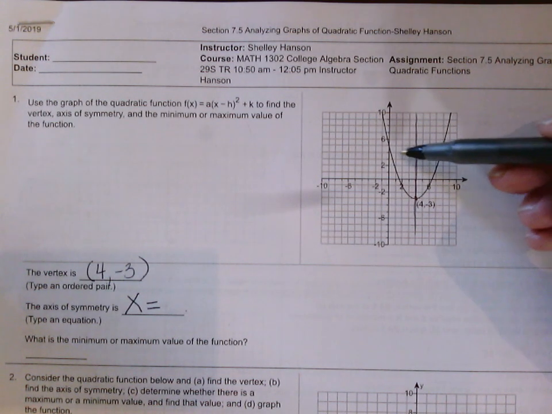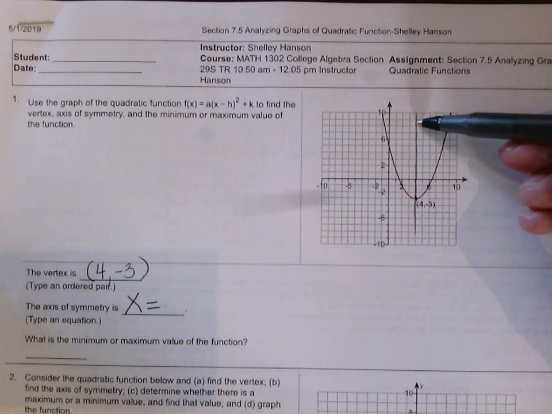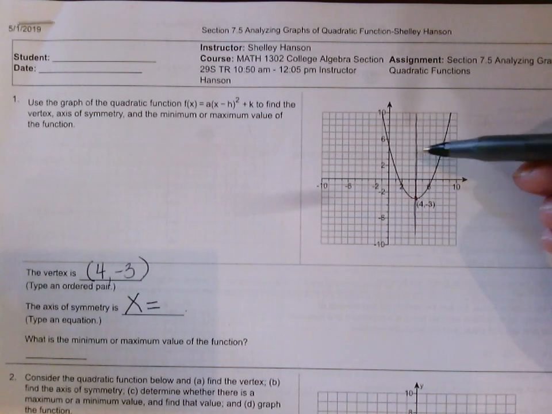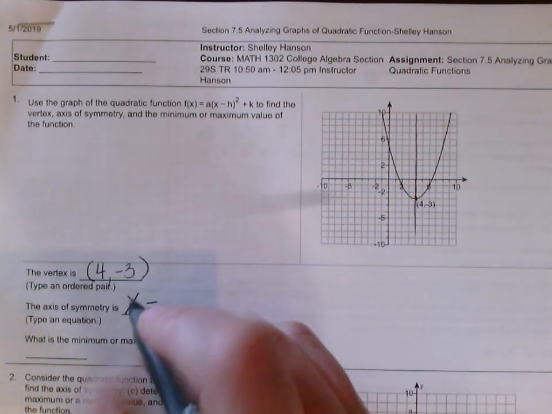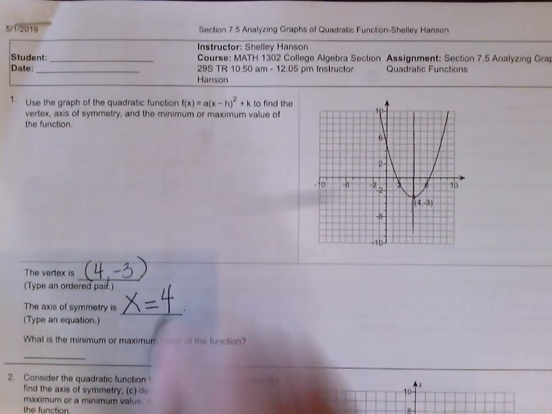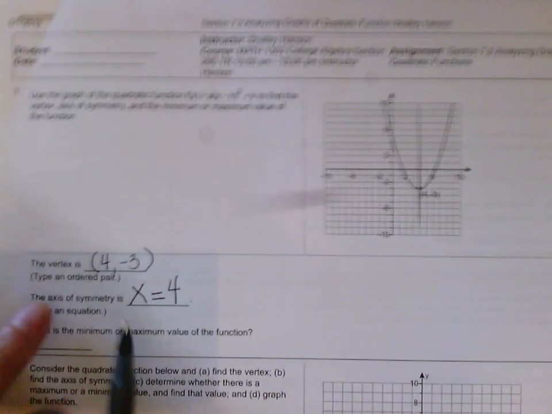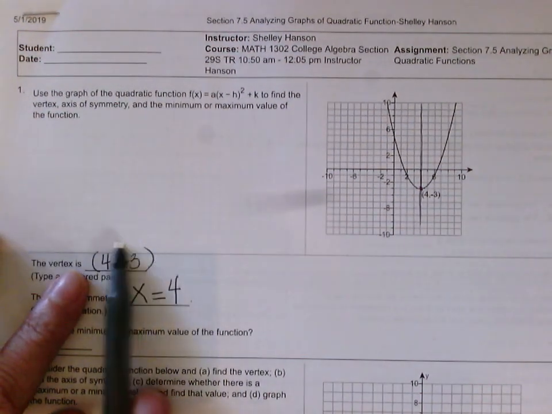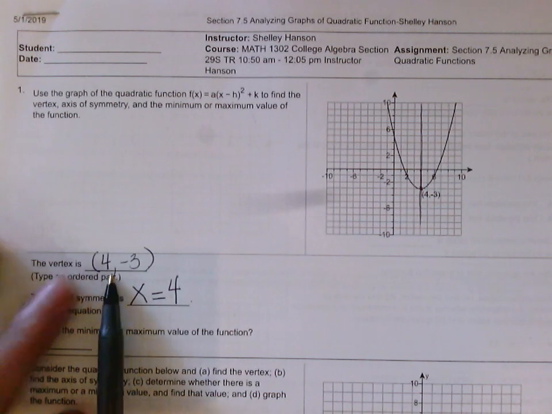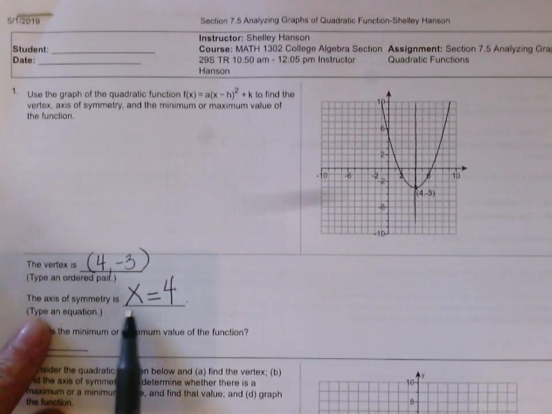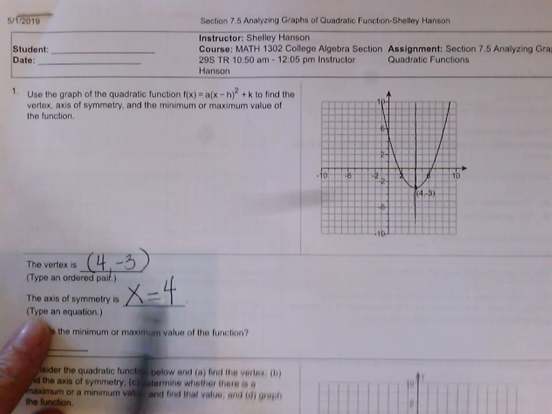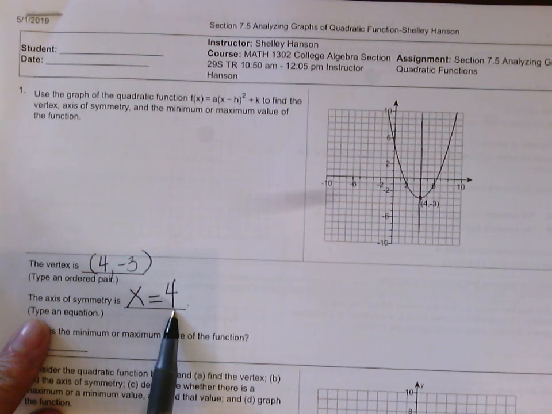At every single point, no matter where you are, the x coordinate is 4 on this. So the axis of symmetry is simply x equals 4. So once you know the vertex, which you do here, the axis of symmetry is simply x equals whatever that x coordinate of the vertex is.